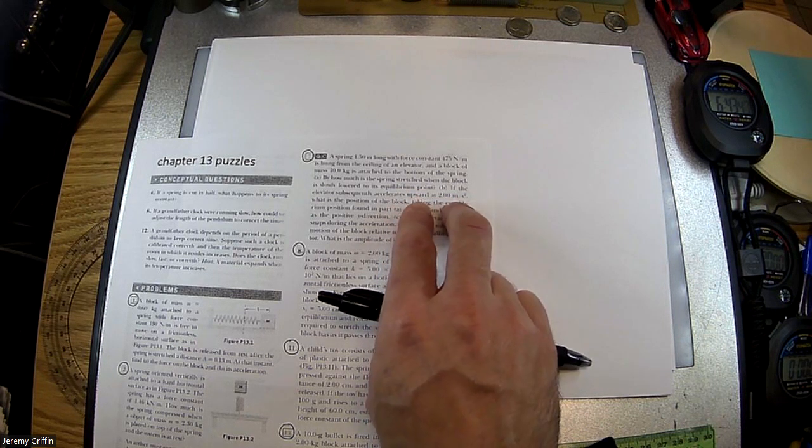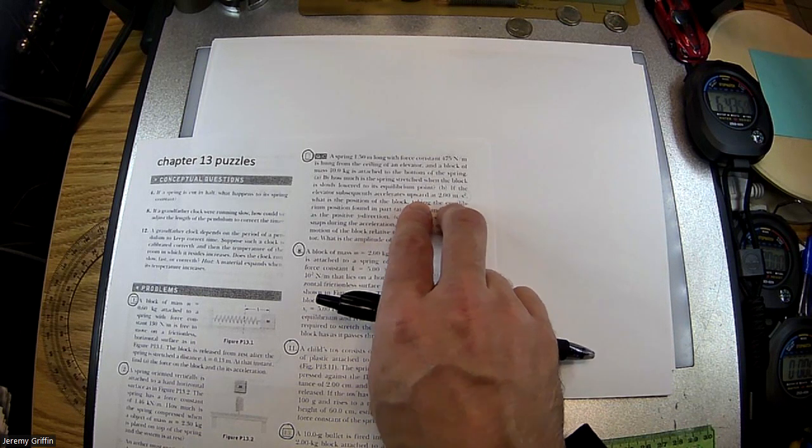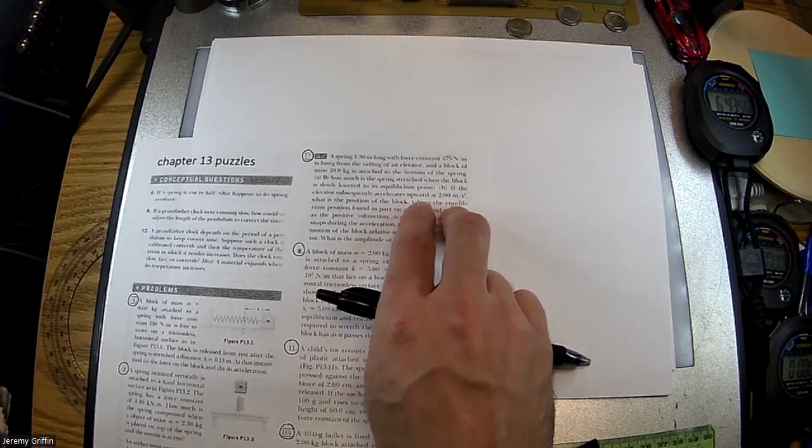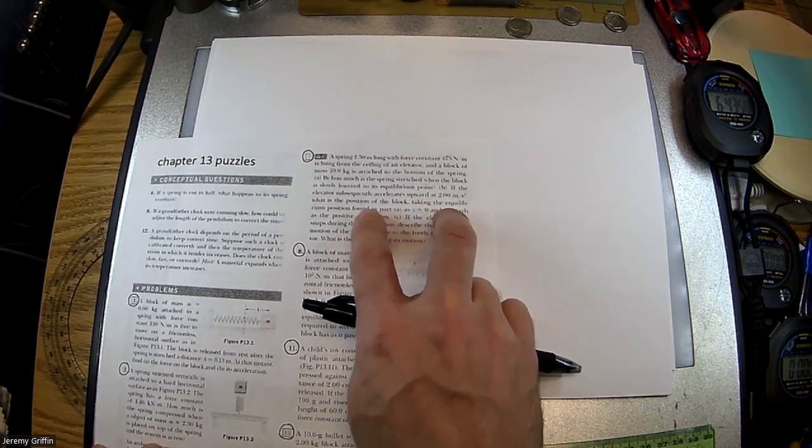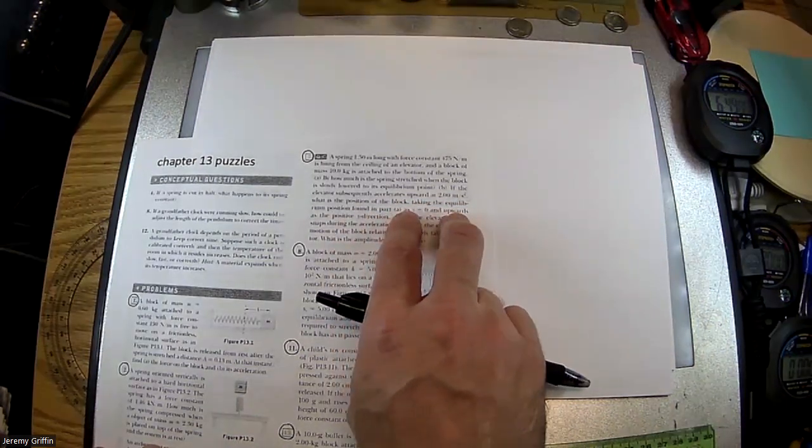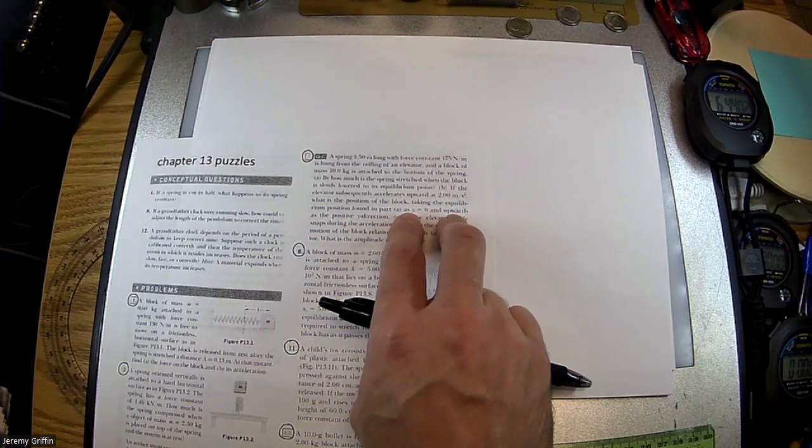Now, if this was an FRQ, you wouldn't want to just jump to that. They'd want to see you set up a free body diagram, do a setup, and prove that's the case, right? But that's kind of the shortcut of where you go. So now what's the equilibrium position? Well, I bet it's going to stretch more, right? It's kind of like it has this added weight effect.